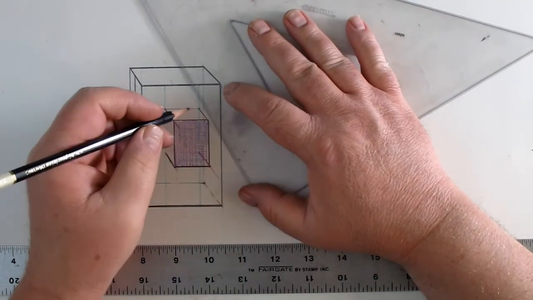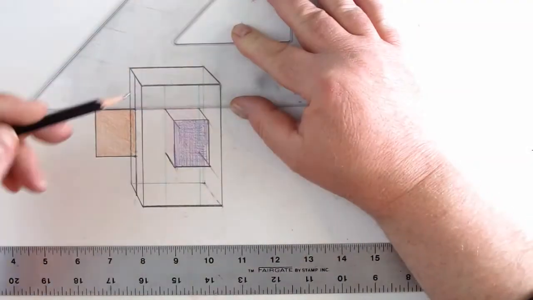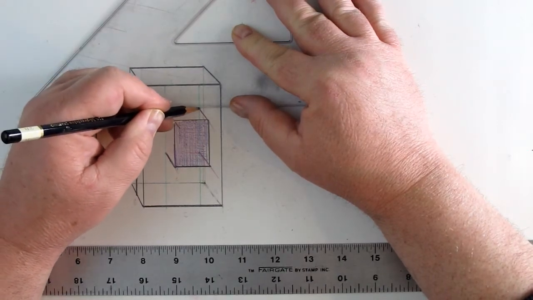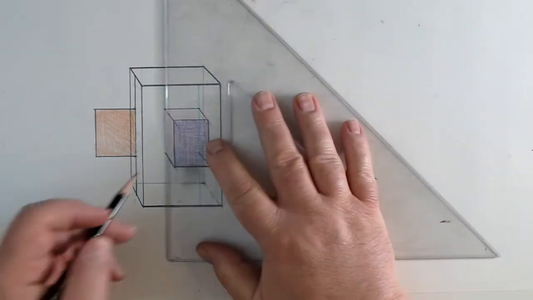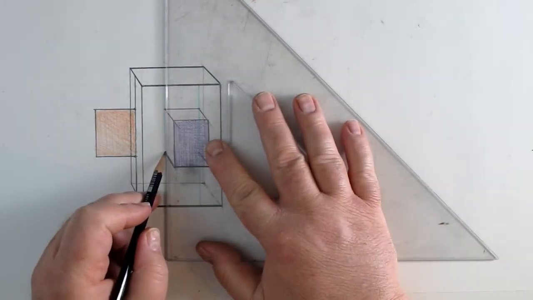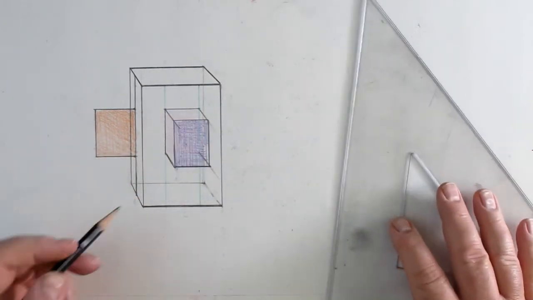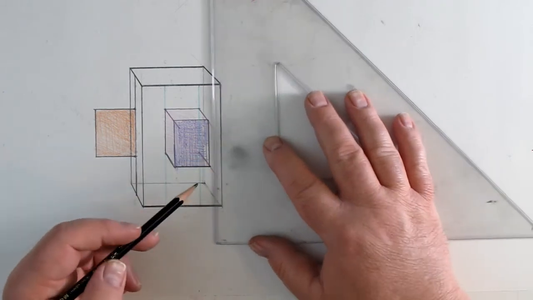And then what we could see would be this top plane right there. We can see this side right here. Right, we wouldn't be able to see the footprint. We can't see the bottom. We can't see the right side.